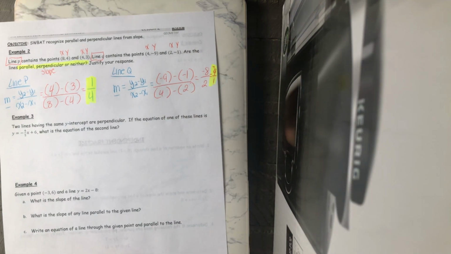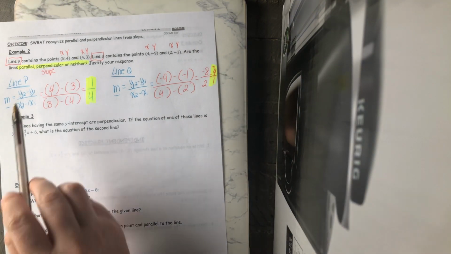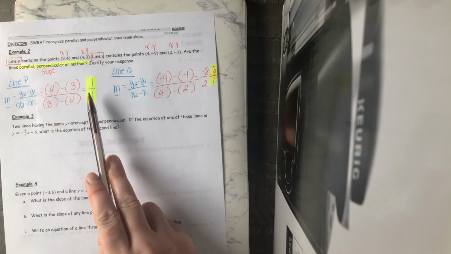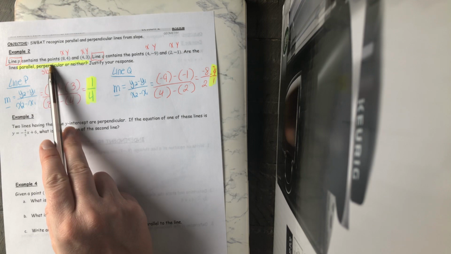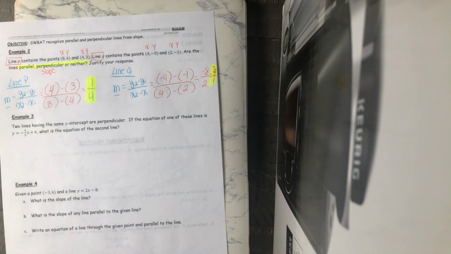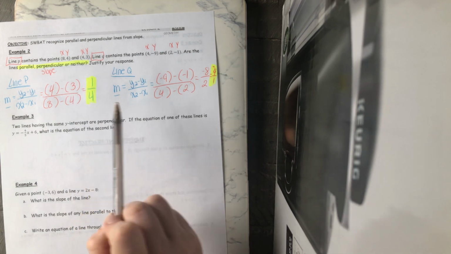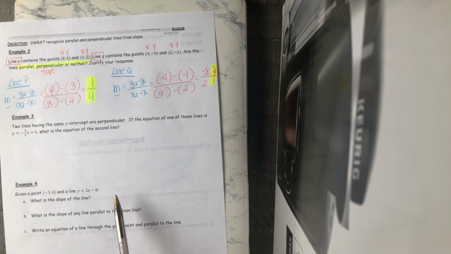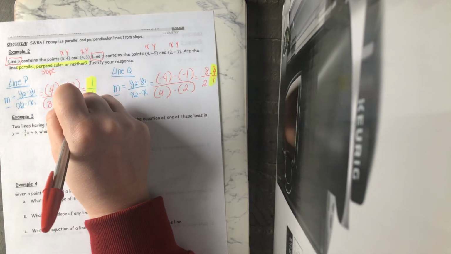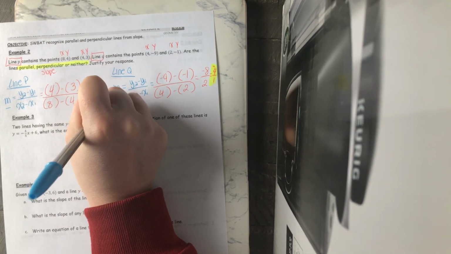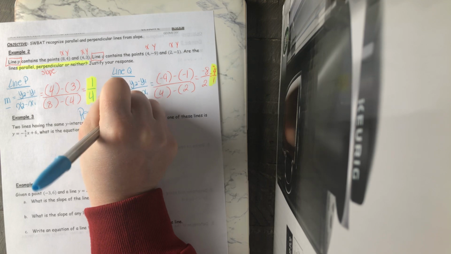All right. So as I look back, I know that parallel is equal. These slopes are definitely not equal. Perpendicular is negative reciprocal, positive, negative. 1 over 4, 4 over 1. So they are going to be perpendicular, and I know it's perpendicular because I have negative reciprocal slopes.